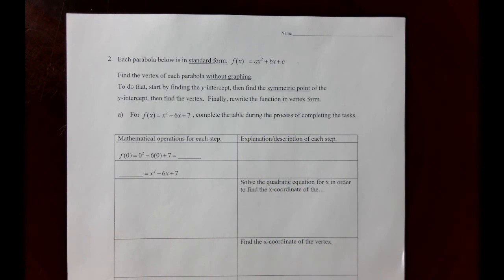Be very careful. If you are in a section with me where I said don't worry about vertex form yet, then don't worry about it yet. If you're in a section where we are using vertex form, then of course you would go and complete that. And I'll show how to do that when we get there.